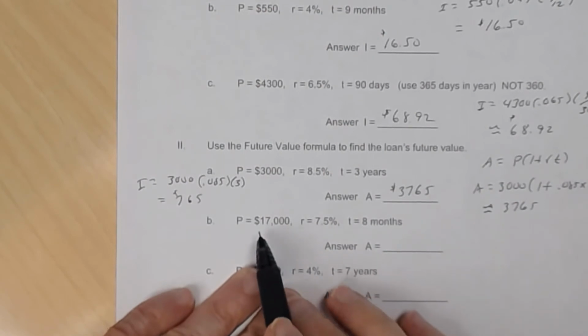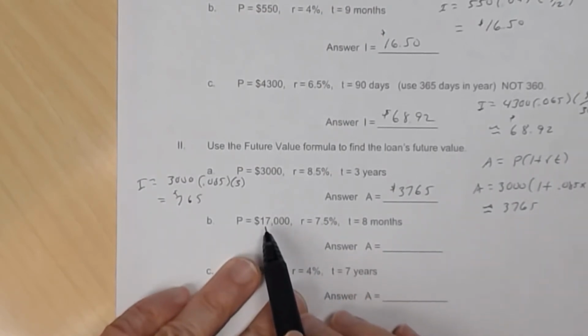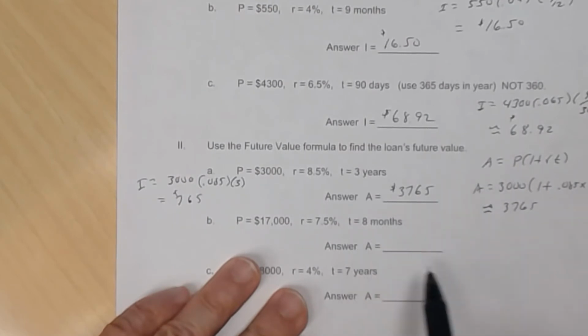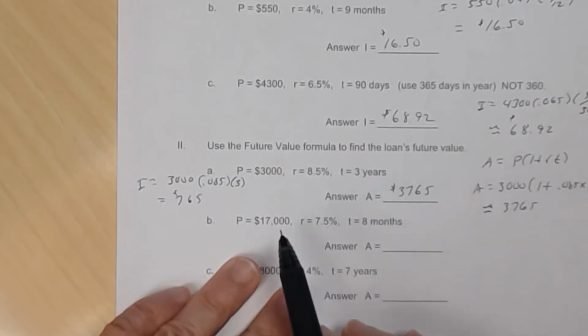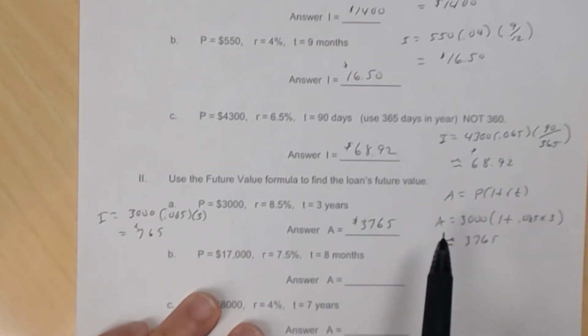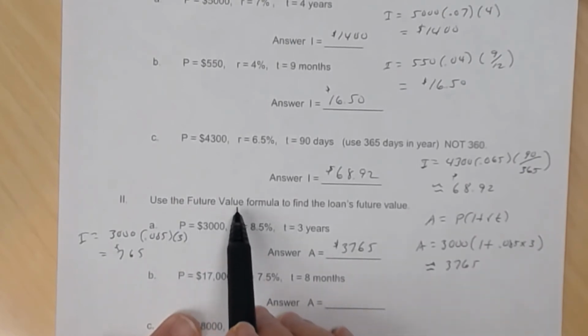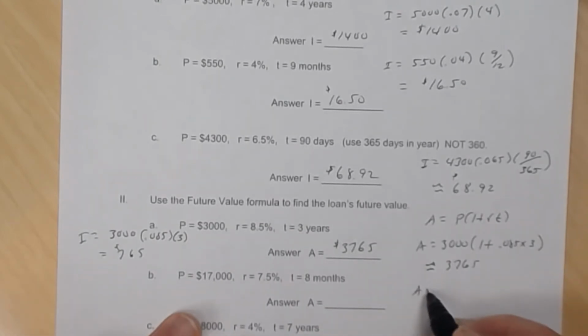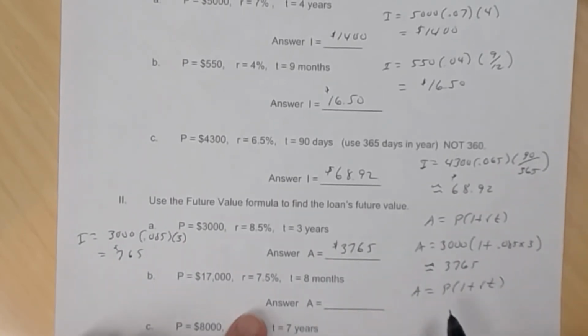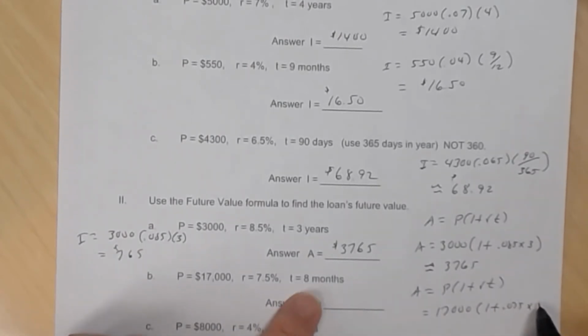So again, in letter B, I'm borrowing $17,000, but in the end, how much will I have paid? Well, that's $17,000 plus your interest. So you can just use this formula here to find the future value. So remember, it says use the future value formula, so make sure you're following directions. So I must use A equals P times 1 plus RT. Okay? All right, so I get $17,000 times 1 plus 0.075 times the time, which is in months. But I got to convert to years, so that's 8 divided by 12.